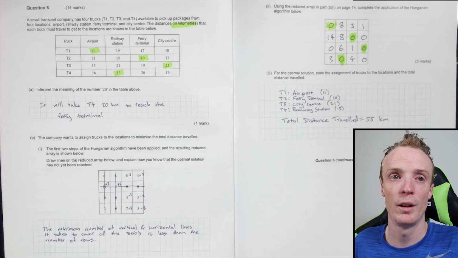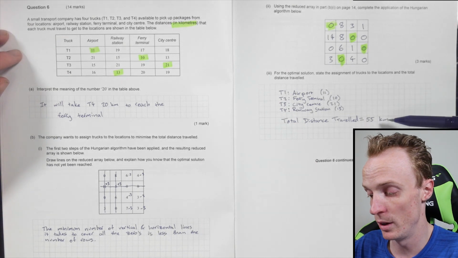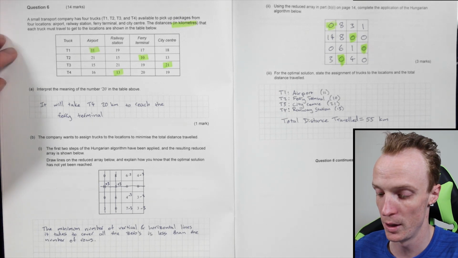Do include the units to get the full marks, and do make sure you do the assignment as well as the total distance, because he is asking for both here, so that's where the 2 marks would be.